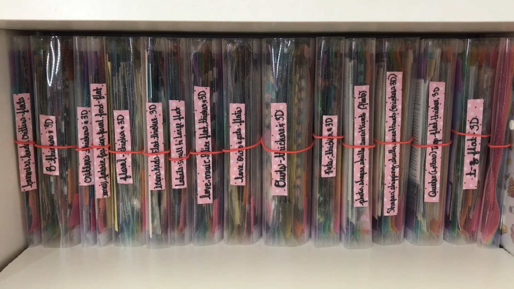So I do hope that this helped you guys. Super affordable, super easy, very adorable. We covered the packaging, we covered the type of labeling and why I chose to go with the fabric adhesive tape. Also, we discussed the different categories and the breakdown of the different sections in each category.